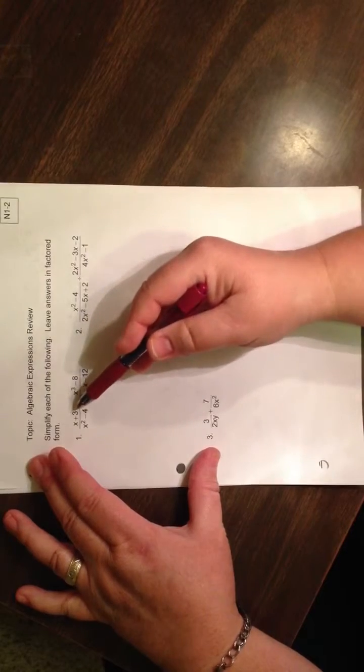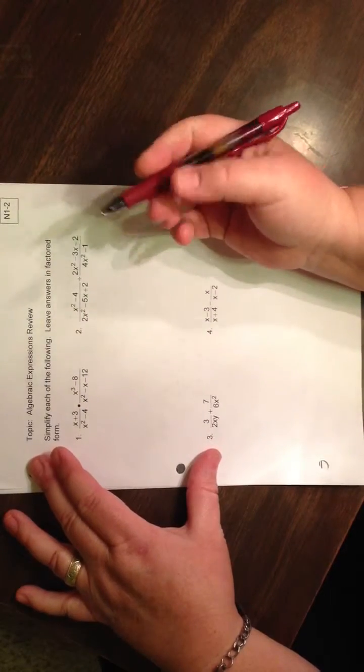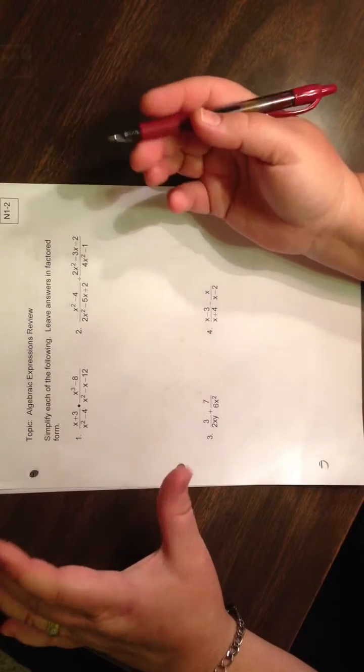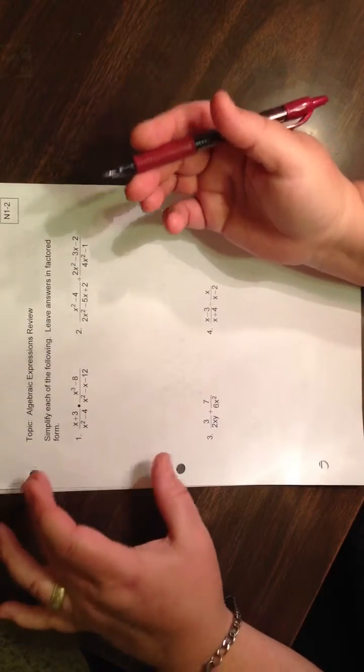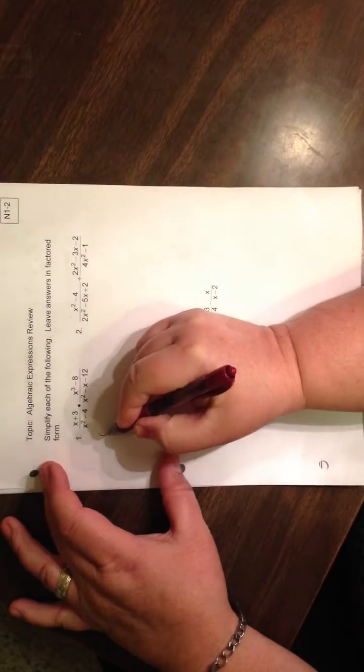The same number on the numerator and the denominator is equal to 1. That's what we want to go for. Now, some folks like to set things up a little differently than others. What I like to do here is treat this as one big thing. So I'm going to have x plus 3.